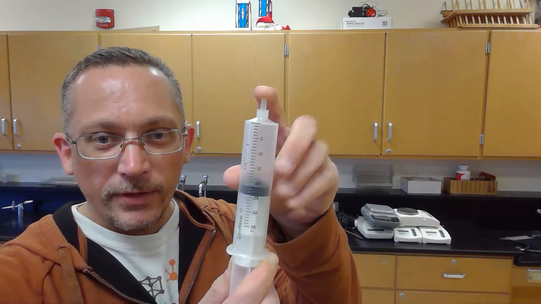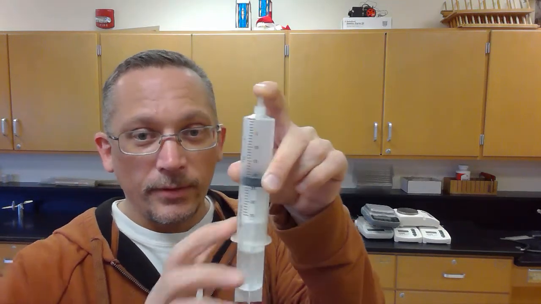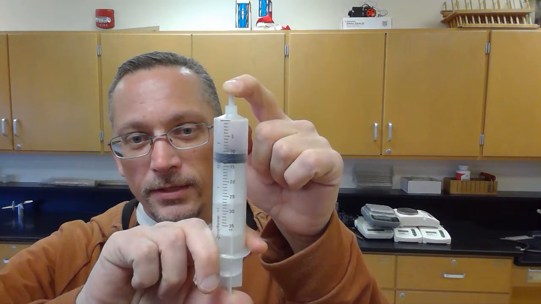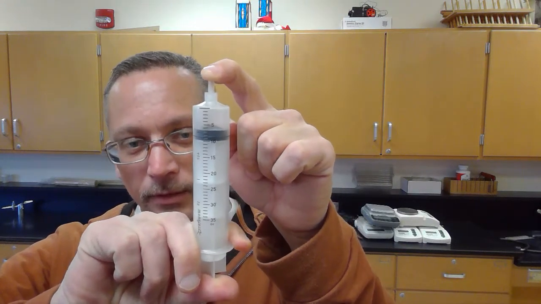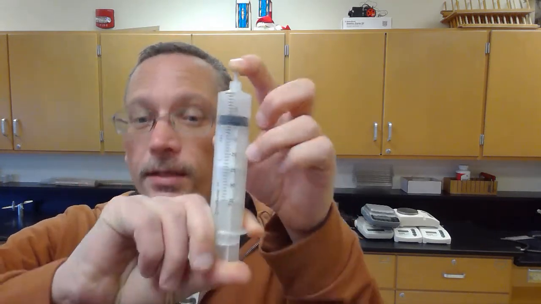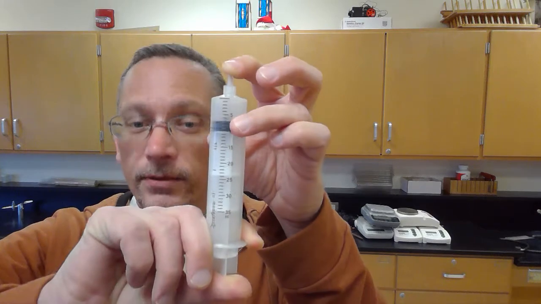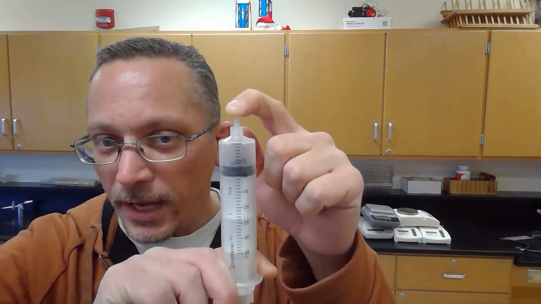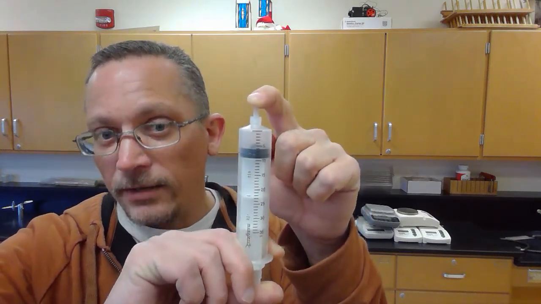If I put my finger over the end, that air can't escape. And then if I push on it, you can see the air gets smaller. I can probably get it down to about 5 milliliters, okay? So the volume has gone from 20 milliliters to 5 milliliters. What do you think happened to the pressure of the air inside of that syringe? Do you think the pressure got higher or lower?